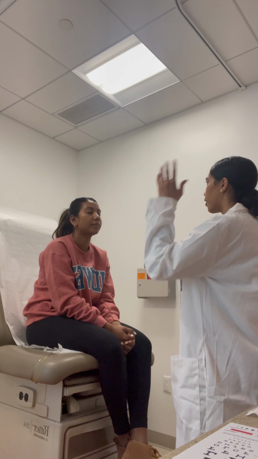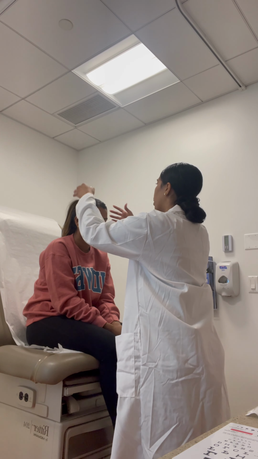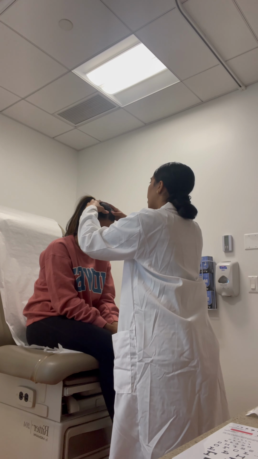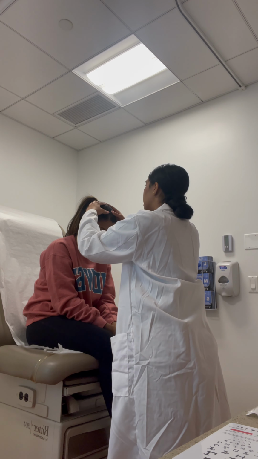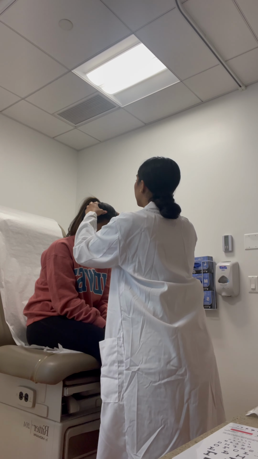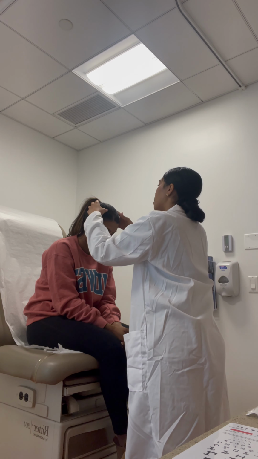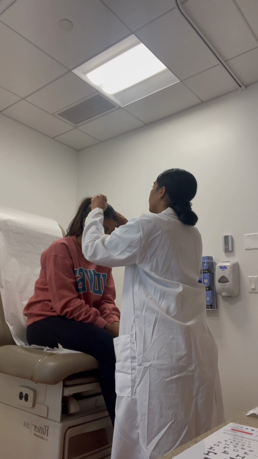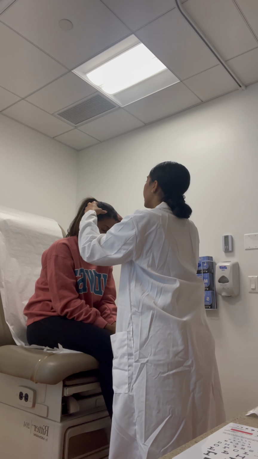I'm going to start off with your head. I'm going to take a look at your skull. Just lean forward. Okay, skull has no masses palpated, any tenderness? No. Okay, no tenderness, normal cephalic, no trauma indicated, hair is evenly distributed, fine and smooth.